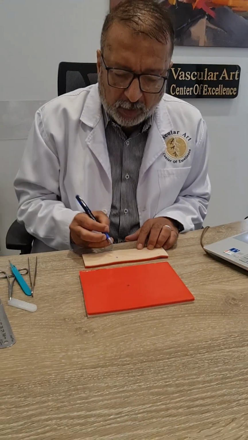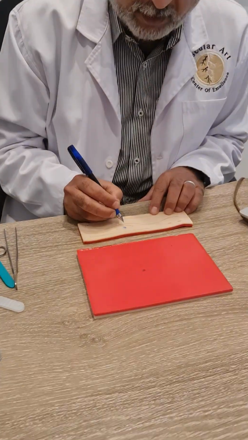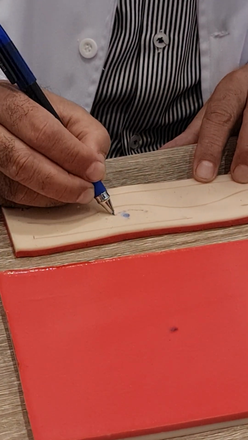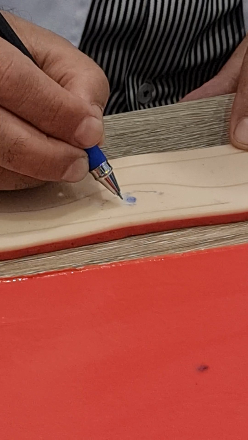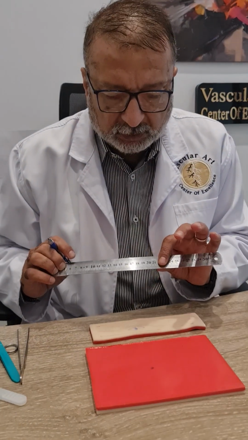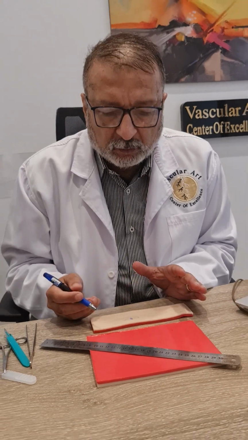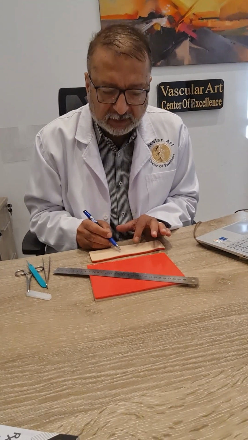So here you have not just four points, but you need to put a dotted line. This is your excision, a dotted line. Some of you do not do measurement at all, which is wrong. And when they do measurement, they don't know how to do it. This is how measurement is done.